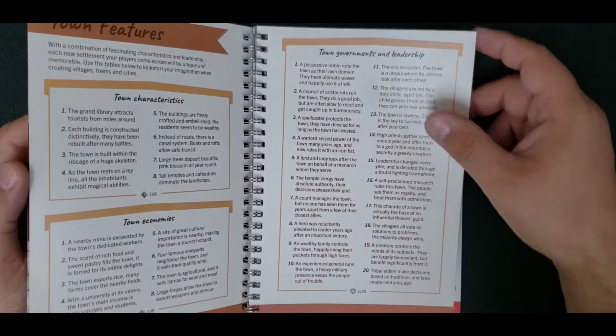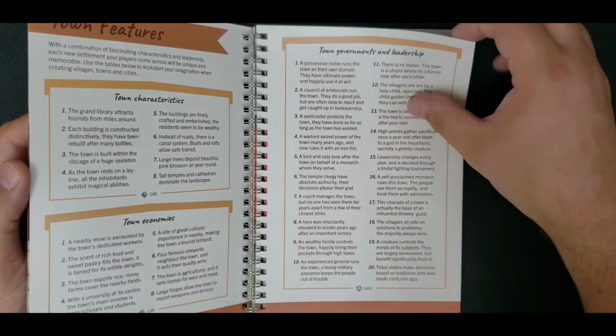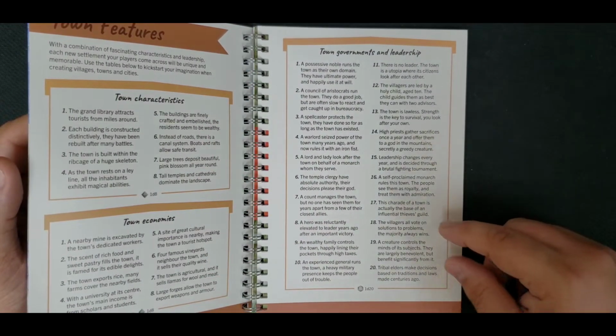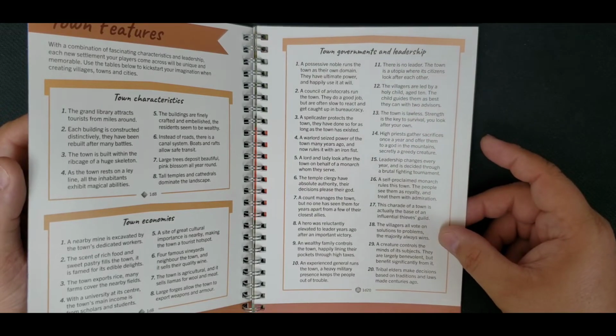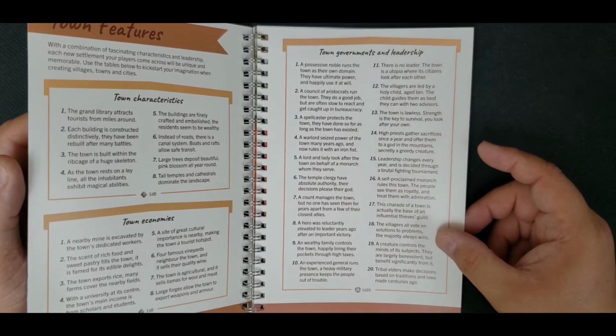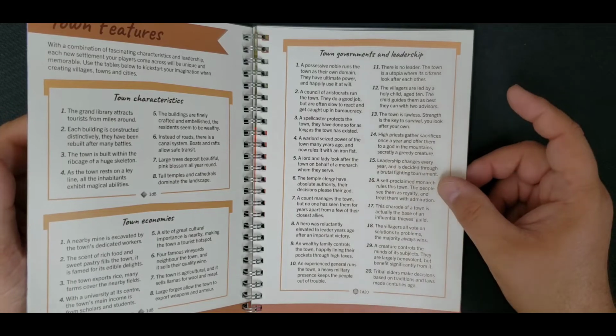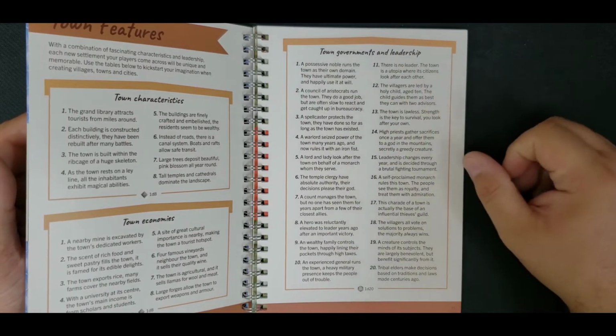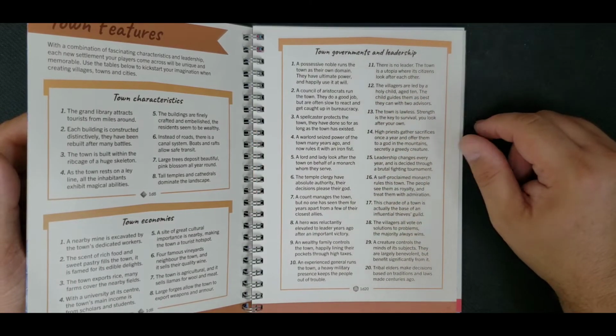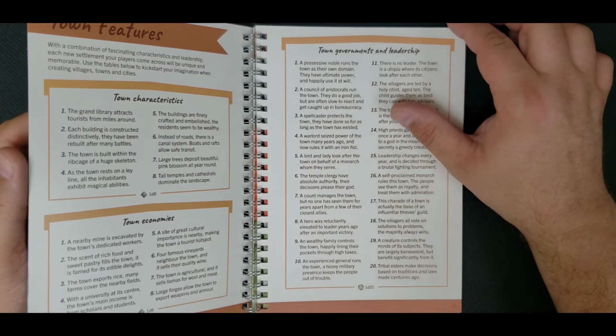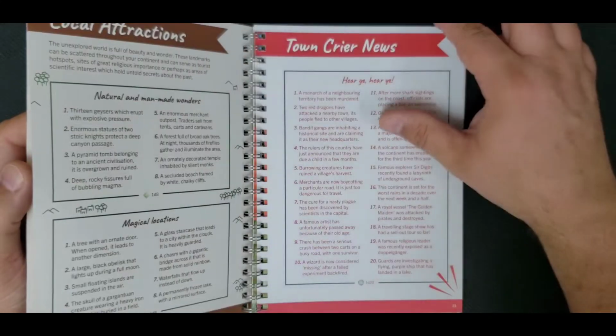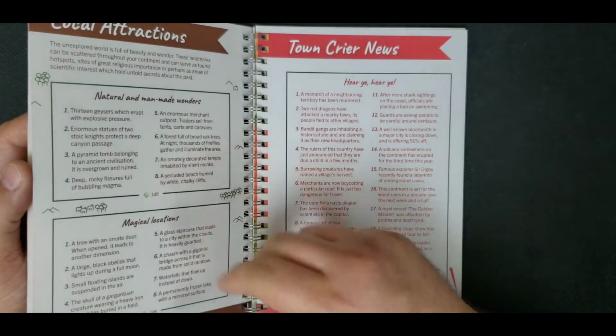World building. Characteristics, governments and leadership. Villagers all vote on solutions to problems. The majority always wins. Temple clergy have their absolute authority. Their decisions please their god. The spellcaster protects the town. They have done so for as long as the town has existed. Some cool ideas.